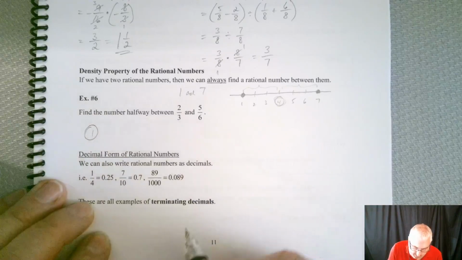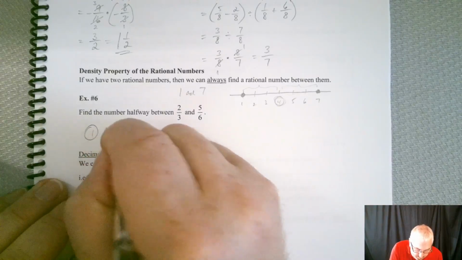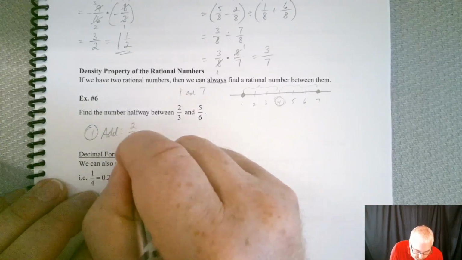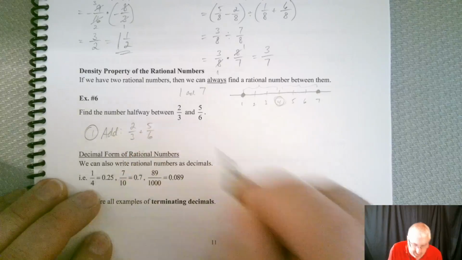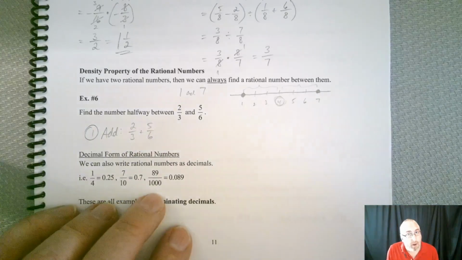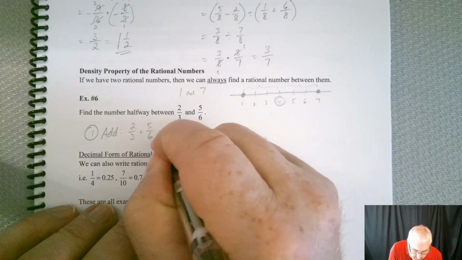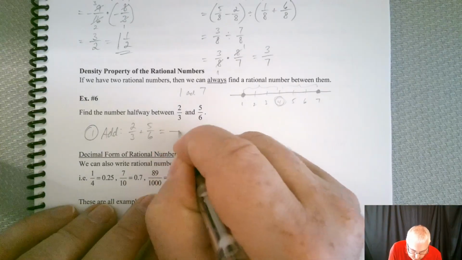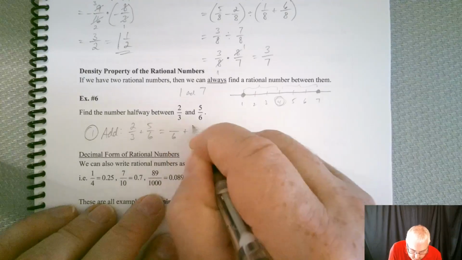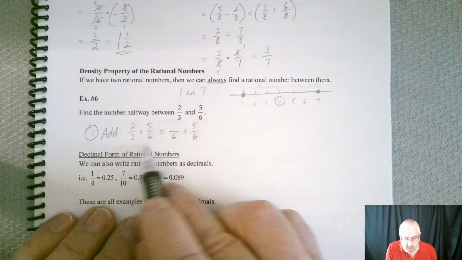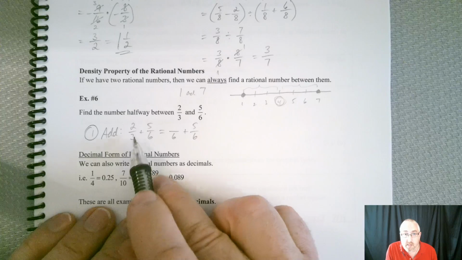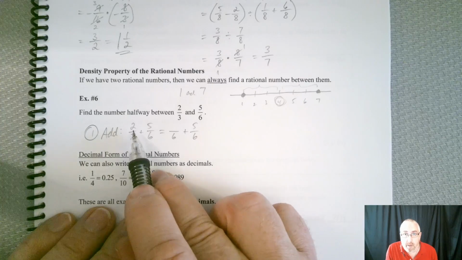So the first step is we got to add. So we want 2/3 plus 5/6. Now, remember, if we're adding, we got to have a common denominator. So in this case, 6 will work. So if we change the denominator of the first one to a 6, what's the new numerator going to be?